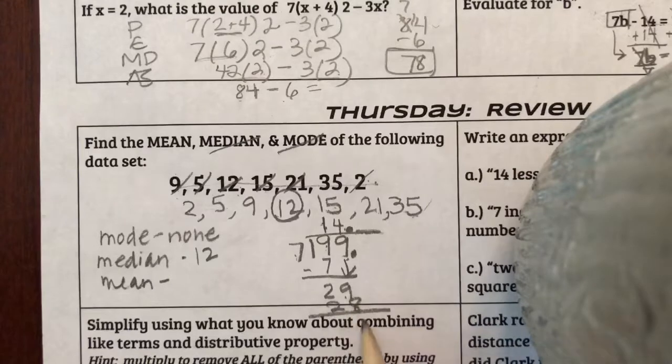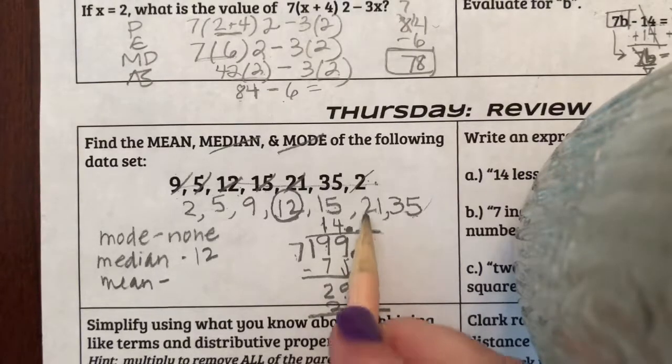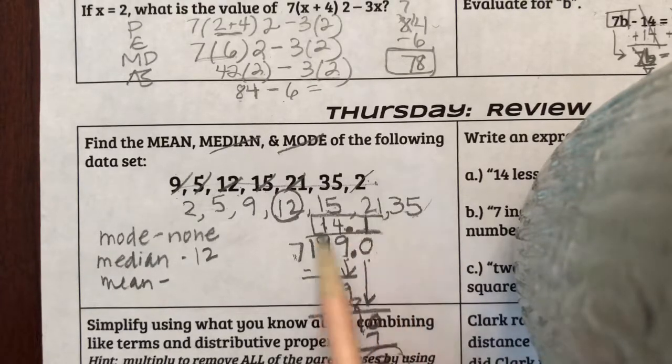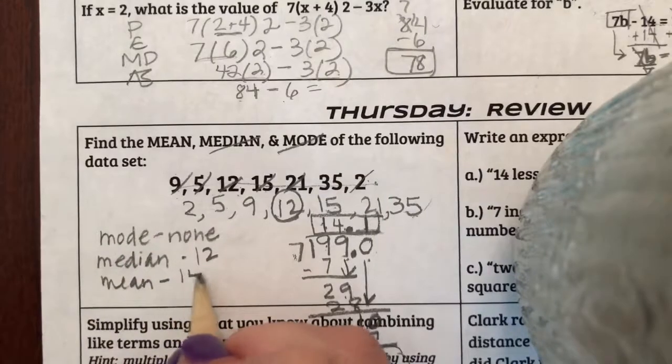I'm going to go ahead and drop down again. 1. I'm going to add a 0 here because, again, if you add a 0 to the right of a decimal, it does not matter. It's not going to change the value. I'm left with 10. Bring up the 1 because 7 goes into 10 one time. And I'm going to stop here and just round it to this place. So my mean is going to be 14.1.